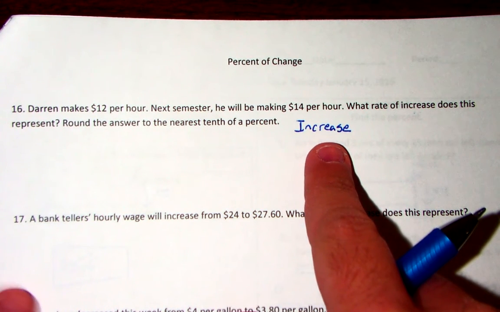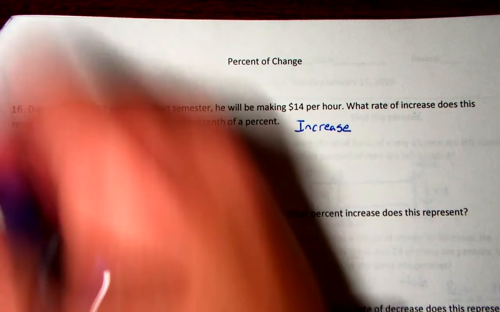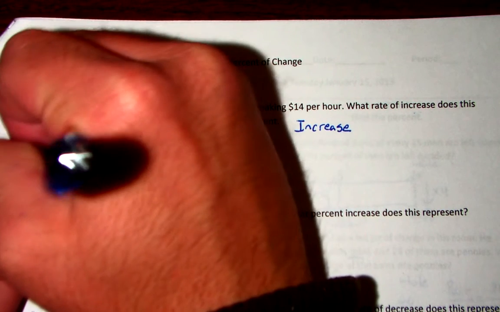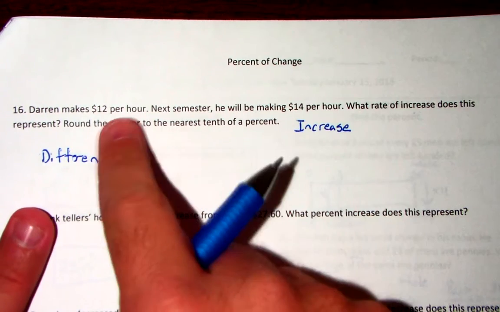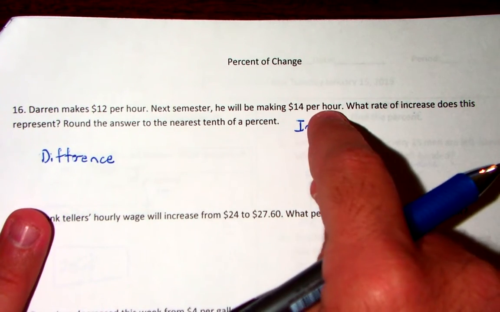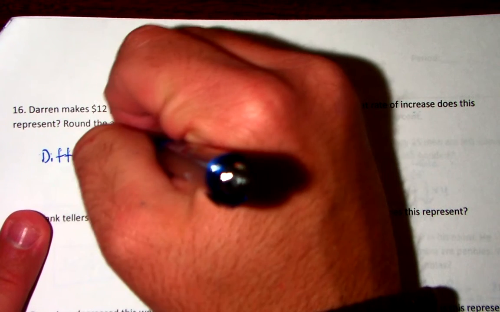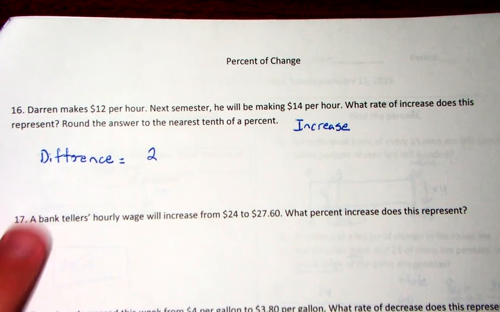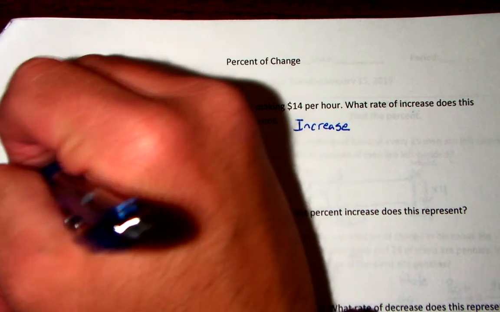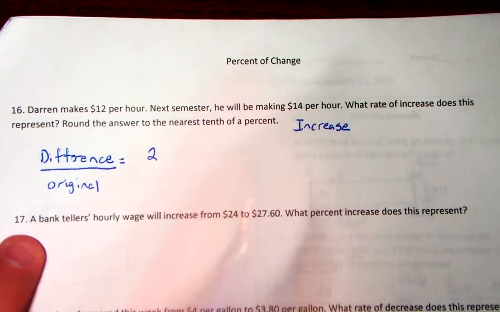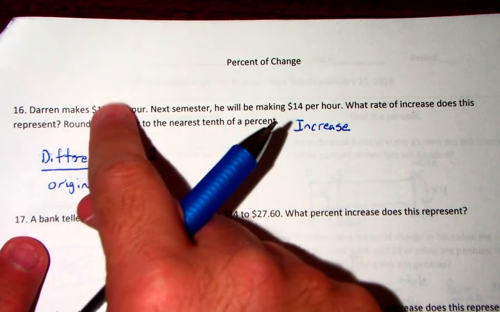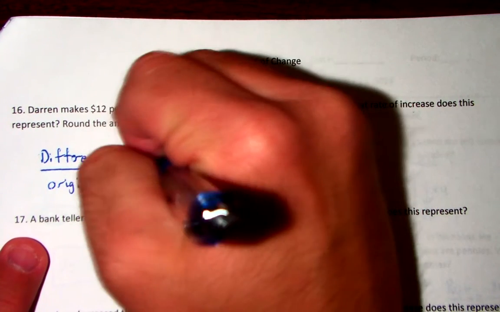Now, we're going to have to find the percent of change. The way you do that is you find the difference from your original to your new. So the difference from 12 to 14, the difference is 2. And now you're going to put that over the original. So what was your original amount for this case? The original amount made was 12.